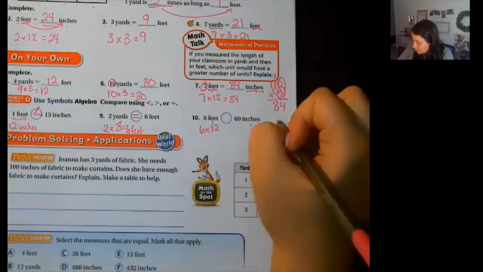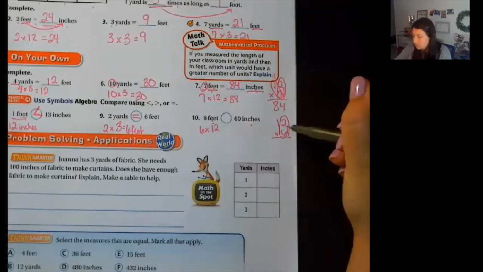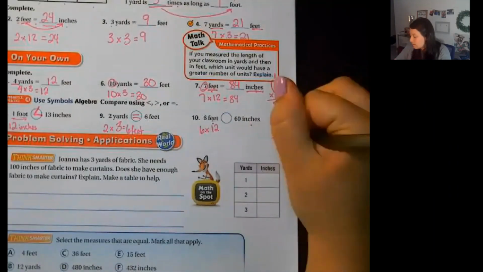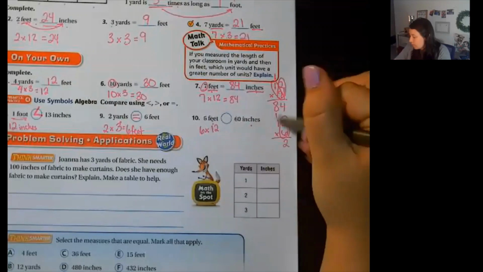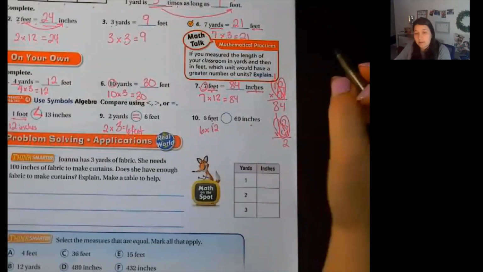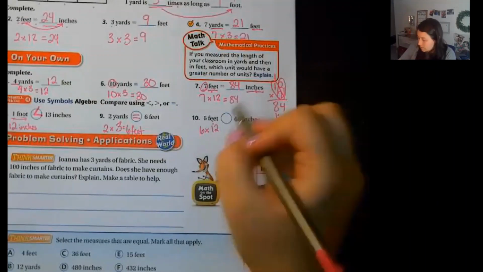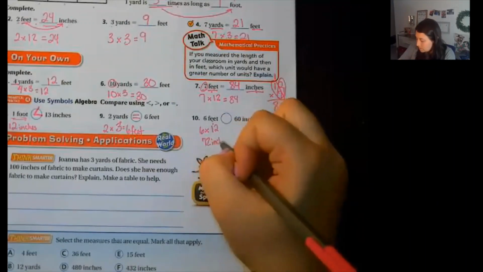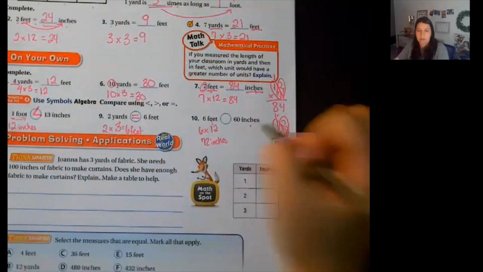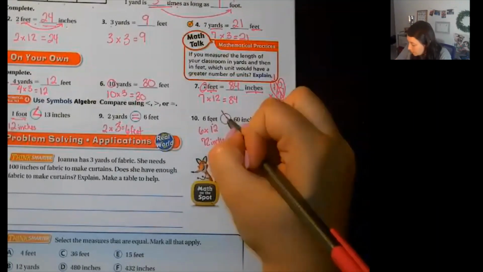And again, if we don't know this one, we could do it in standard model and do our ones place times our ones place, which should be 6 times 2. 6 times 2 is 12, good. Then we would do our ones place times our tens place, so 6 times 1. 6 times 1 is 6, good. Plus 1 more makes 7. So this would be 72 inches is greater than, less than, or equal to 60 inches. Good, it is greater than.